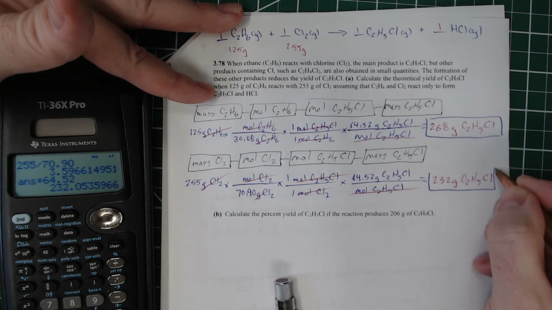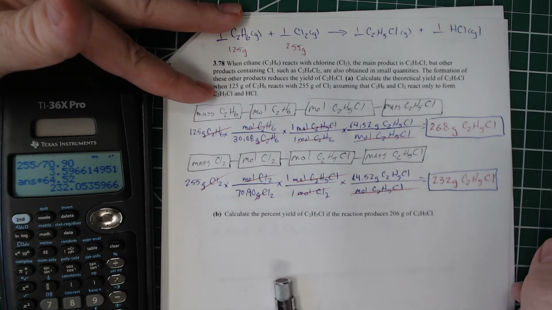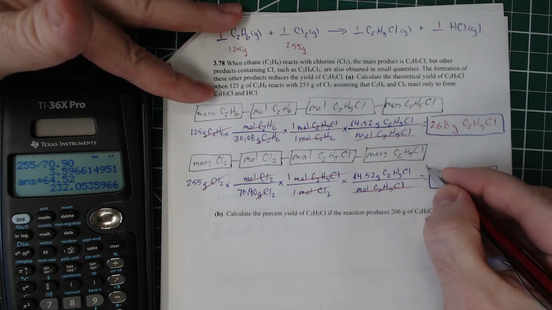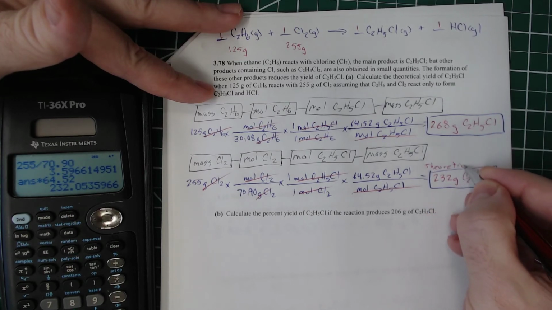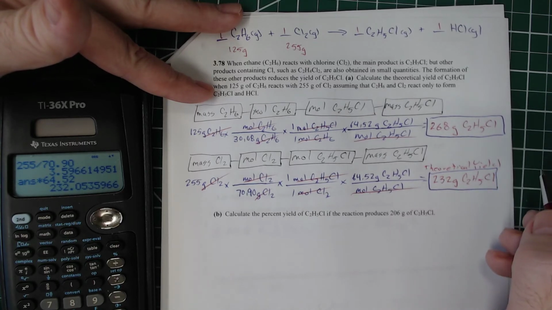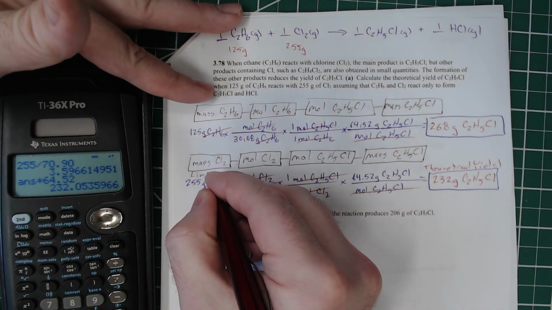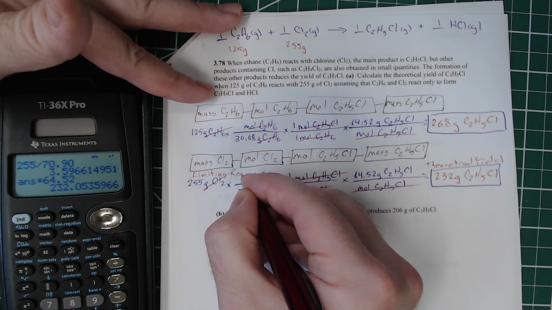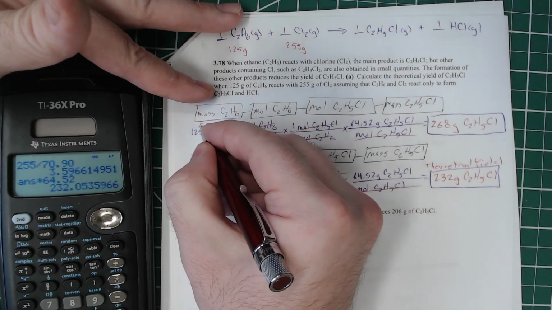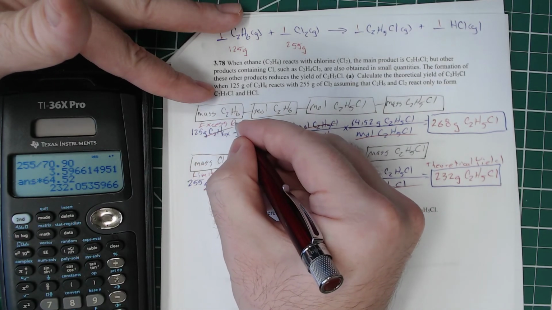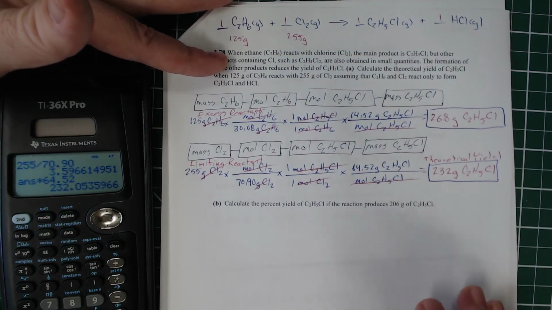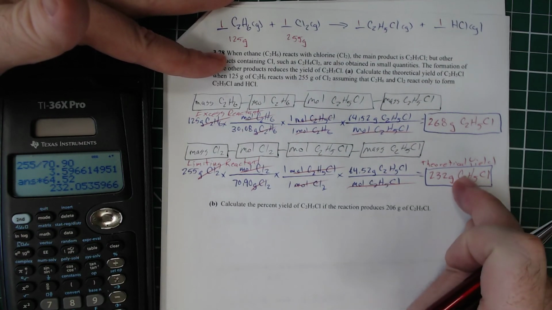All right, when we look at those two numbers, we're going to play the game. Which one is smallest? All right, that is the smallest. That's not a very exciting game, but it's fine. That means that this is our theoretical yield. All right, and that means that this was our limiting reactant. And in case you're curious, that means this was our excess reactant. Okay, so that is how much we should get.